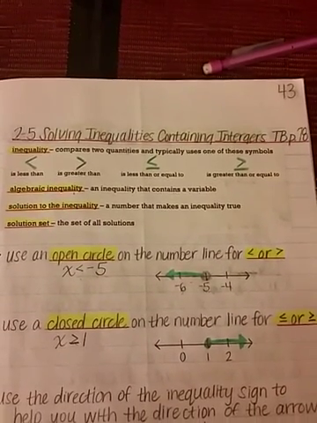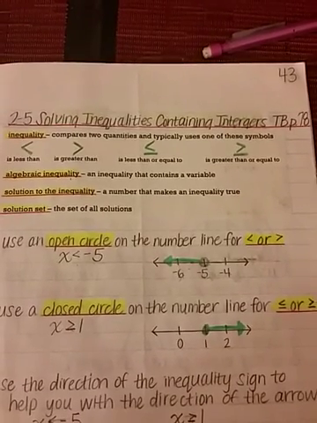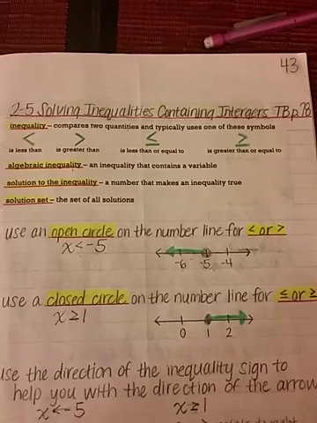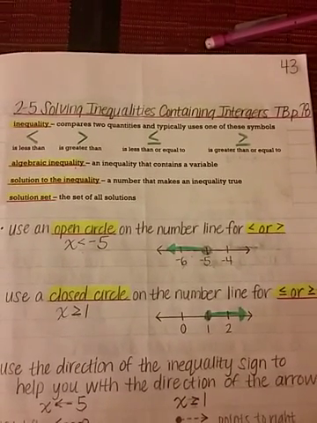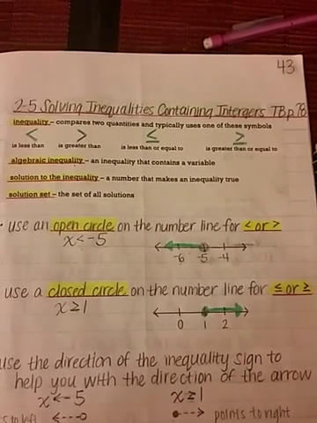Okay, our next lesson is going to be 2-5 Solving Inequalities Containing Integers, which is found on textbook page 78. Just a quick review, we learned about inequalities, solutions to the inequalities, and solution sets, and a couple different things that we need to remember whenever we are solving inequalities.